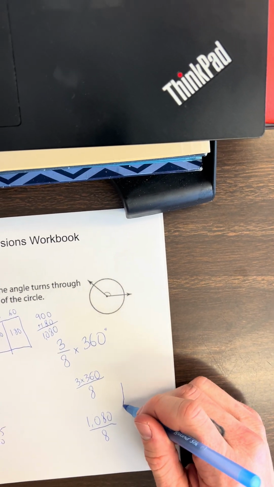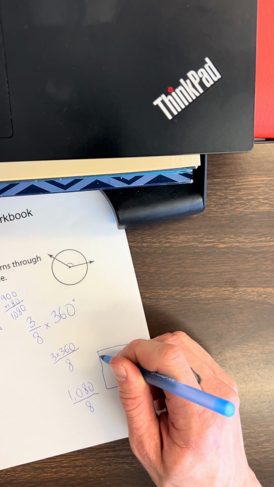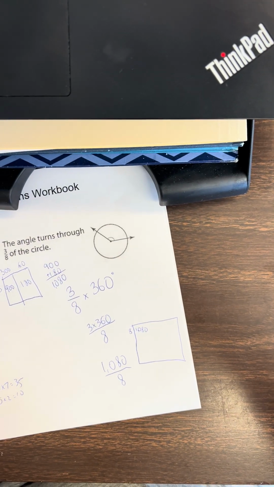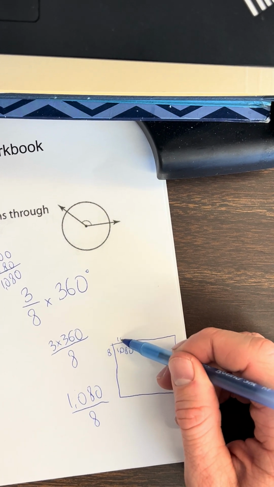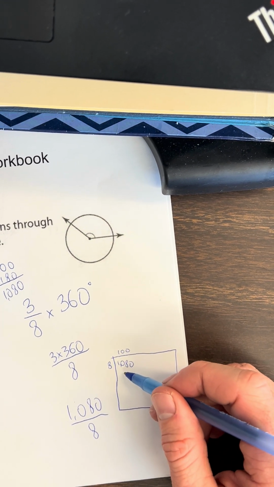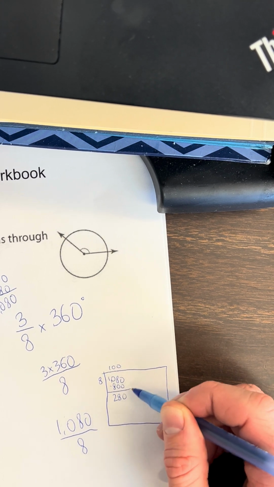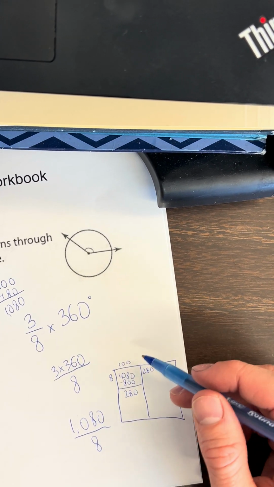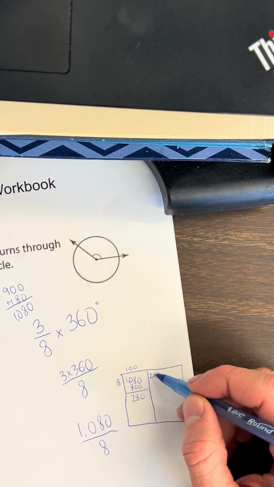All right, so I use my partial quotients. 1080 divided by 8. Well, I know I can multiply 100 times 8 to get 800, and I would have 280 left over. So I bring that over here. 8 times 1 is 8, 8 times 2 is 16, 8 times 3 is 24.